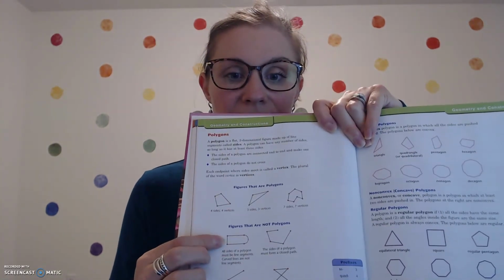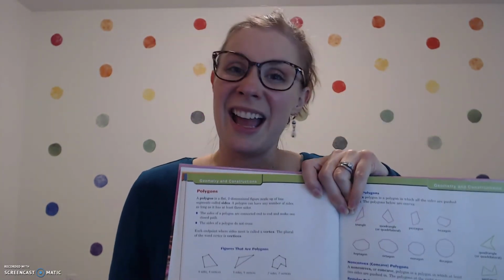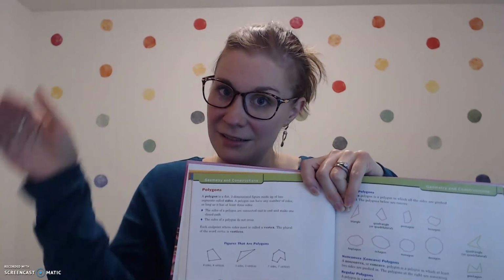Figures that are not polygons. So look at the one with the bump on it. That one. It has like a bump on the side, right? It has a curve to it. Curved lines are not line segments. So is a circle a polygon? Nope. Or an oval? No. A heart? Nope. They're not.